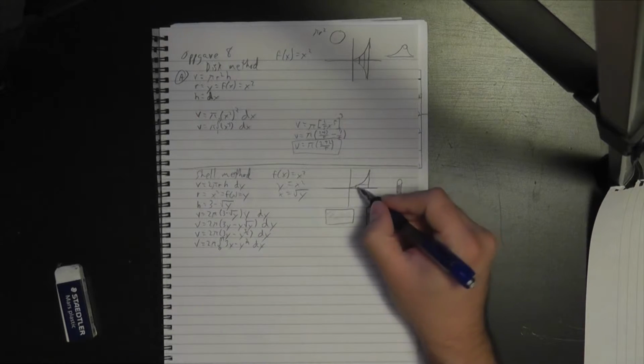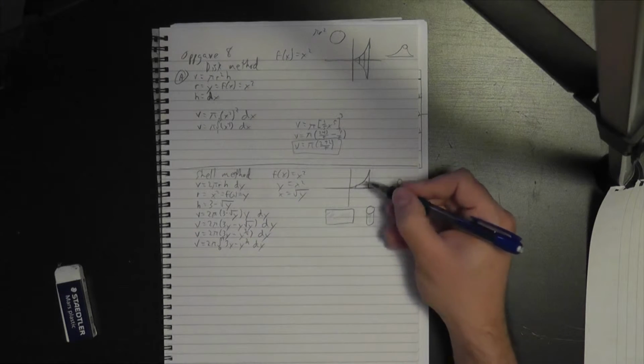And the reason is, with x we were going from here, but with y we are going completely from the x-axis, because this is going to be solid.